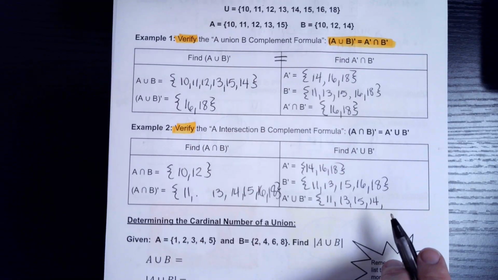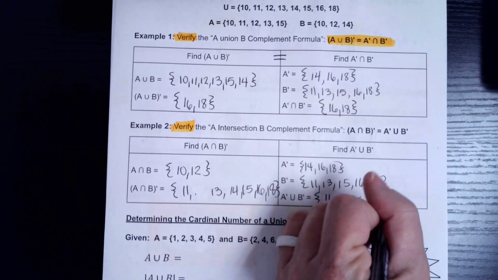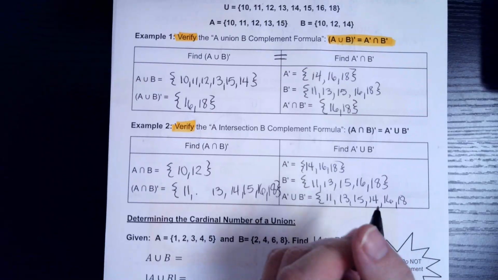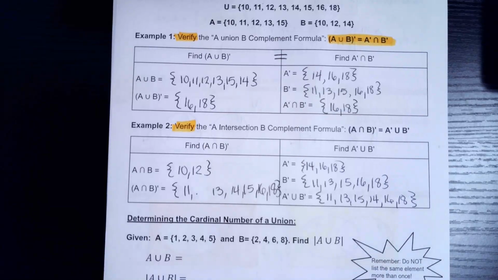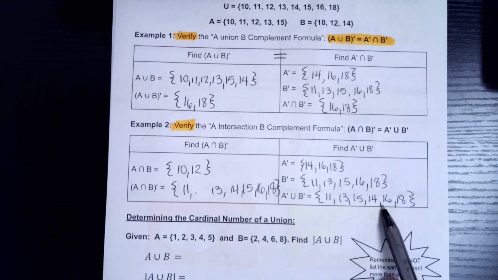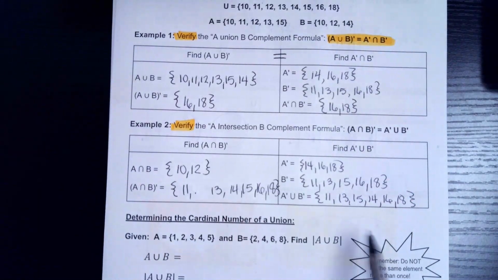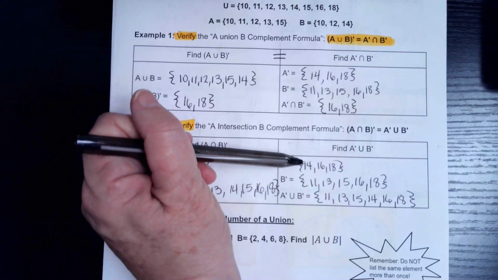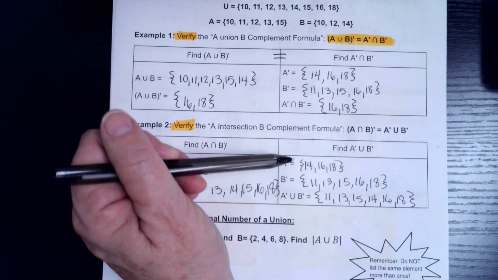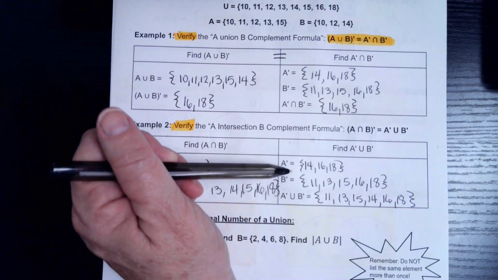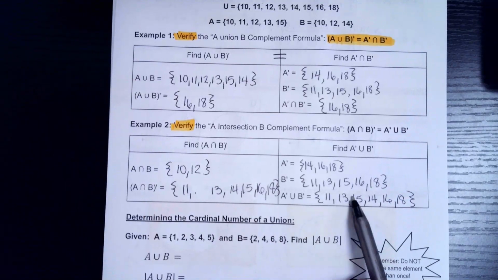Yeah, so the union means I need all of them. Yeah, 16 and 18. So at first it's not just what they have in common, it's everything. But in this one, we don't have to look at the universal set. We had to look at the universal set to get the prime in the first place. But to get a union, we've already got the complements.